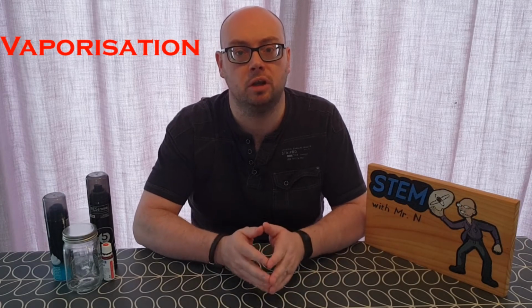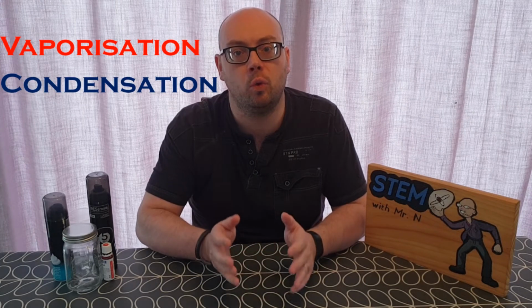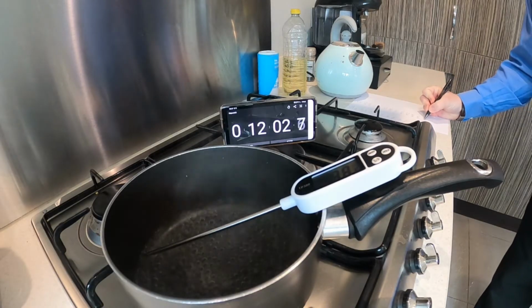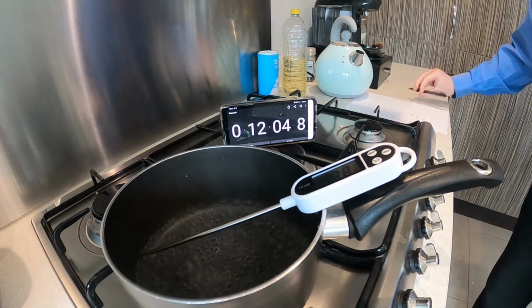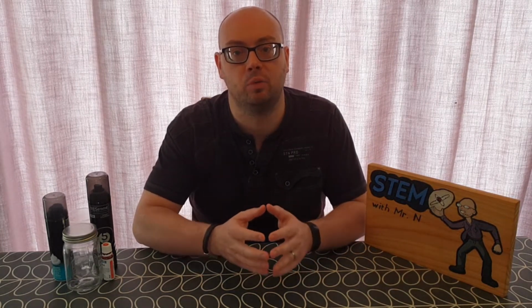To understand cloud formation, first you need to understand the processes of vaporisation, water turning from a liquid into a gas, and condensation, water turning from a gas into a liquid. If you have ever boiled a pot of water, you have seen the vaporisation process. The molecules of water, when it is in a liquid form, are packed very close together. They're packed so close together, in fact, that it allows the hydrogen in the water molecule to bond with the hydrogen in the other molecules round about it.